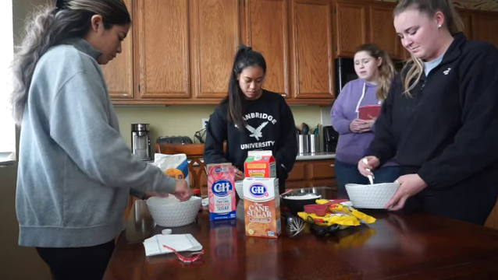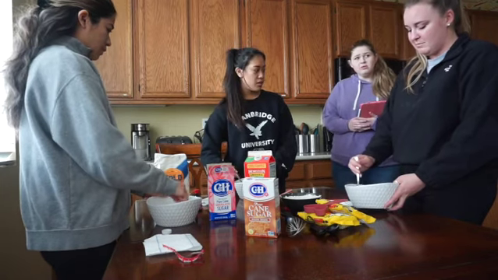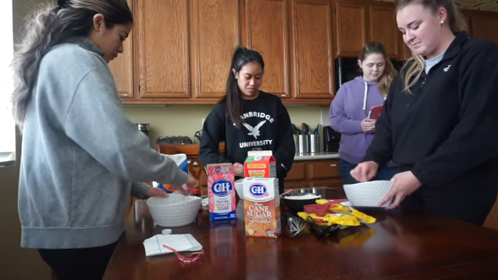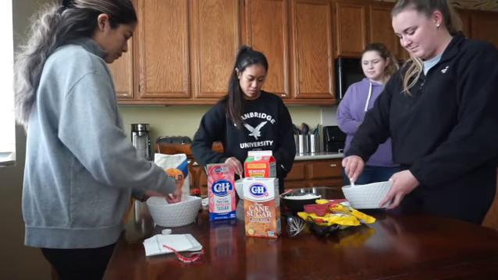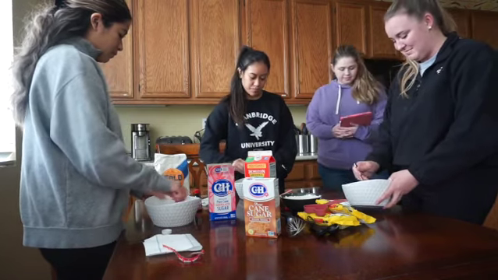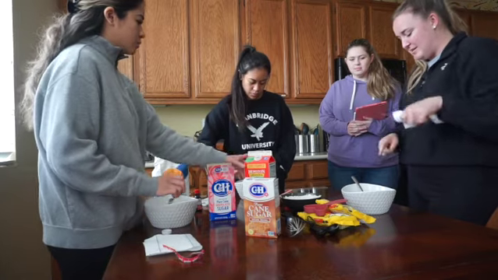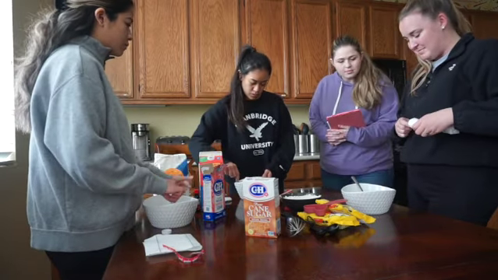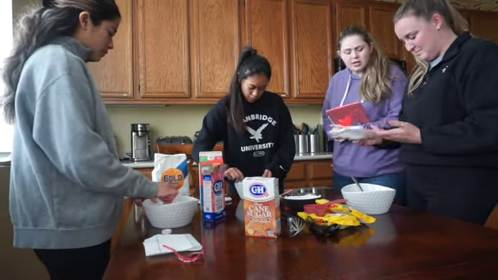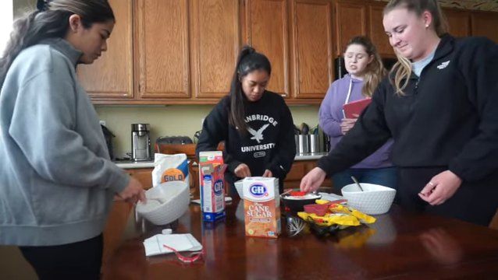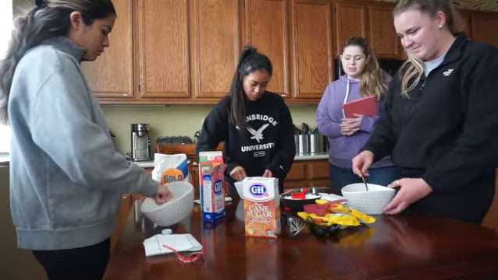Everyone's still feeling okay? Anyone need to sit down? Still okay? Okay, good. Does that look good? Yeah, I think maybe stir it a little bit more so that it's all one color. And we could also try switching to a fork if you guys would like. It might be a little bit easier to break through.